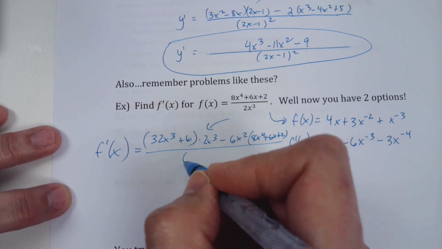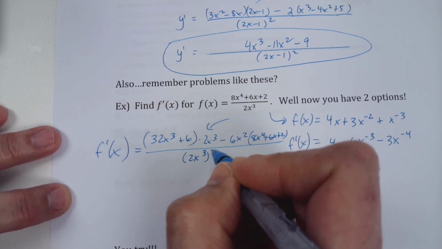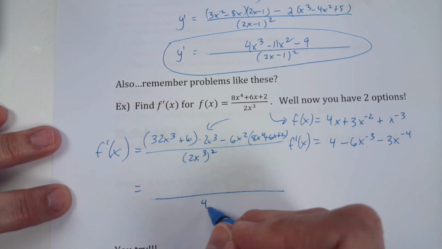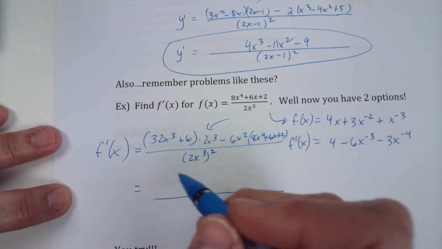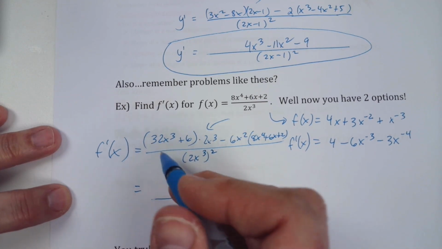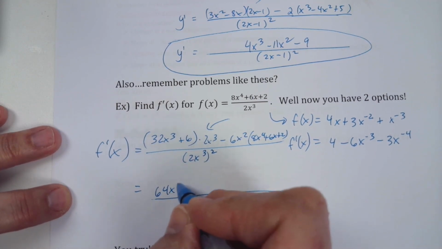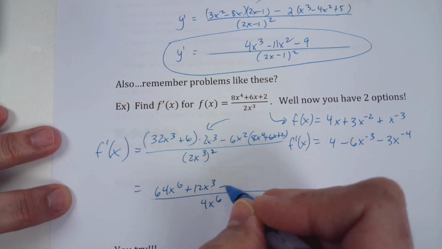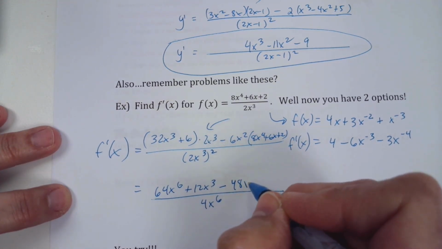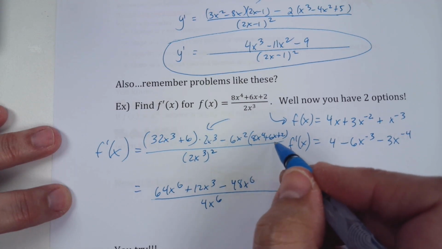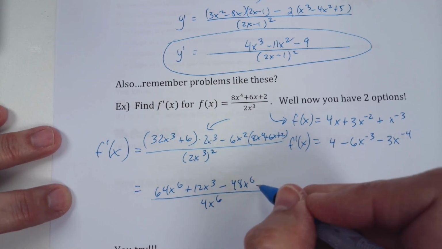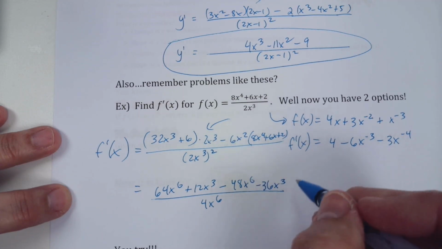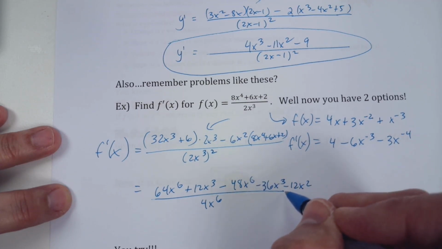So if you do the bottom squared, we can go ahead and work that out. So I'm going to get that done. I have 4x to the sixth. And then up here I have 64x to the sixth plus 12x to the third minus 48x to the sixth minus 36x to the third, and then minus 12x squared.